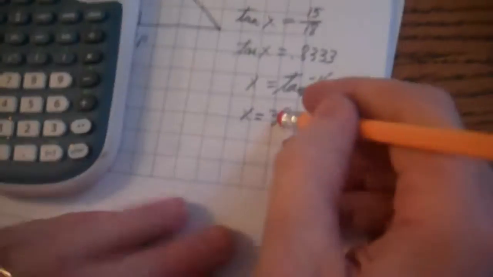X will be the inverse tangent of 0.8333. Can you hear that? Sorry about that. That might be painful. 0.8333. X equals 39.8 degrees, which is the measure of this angle right here.